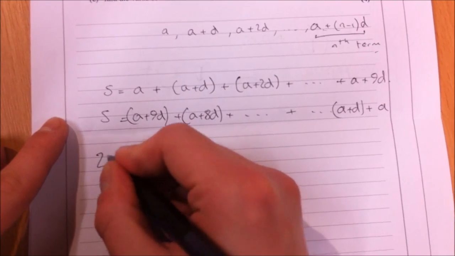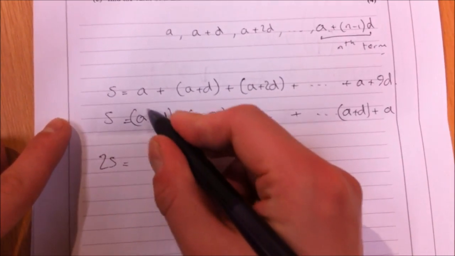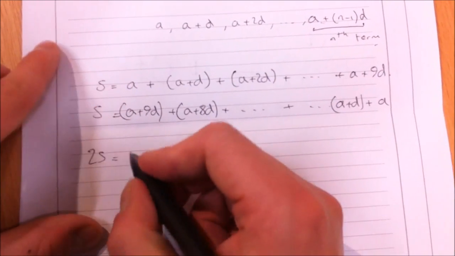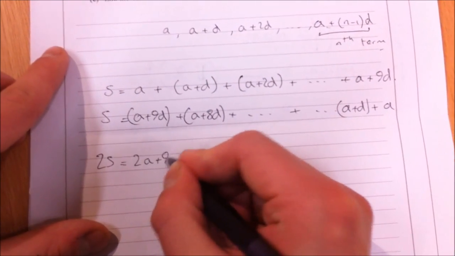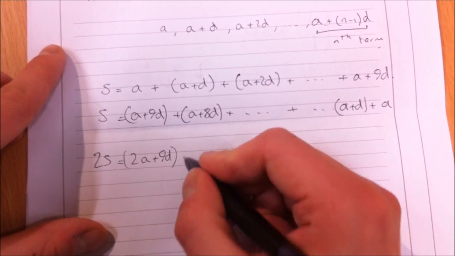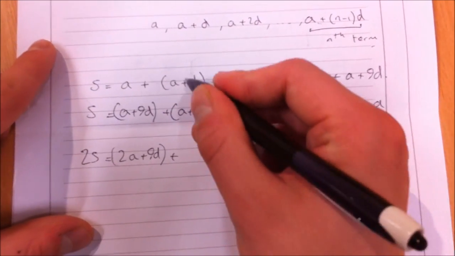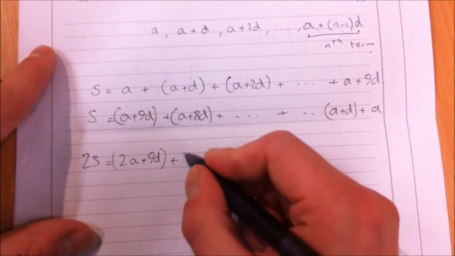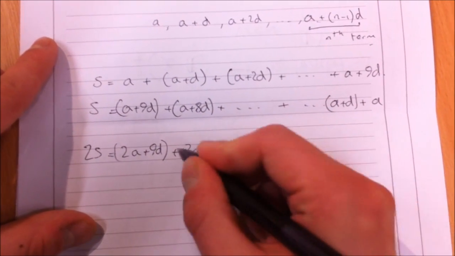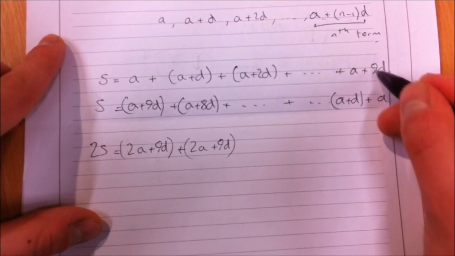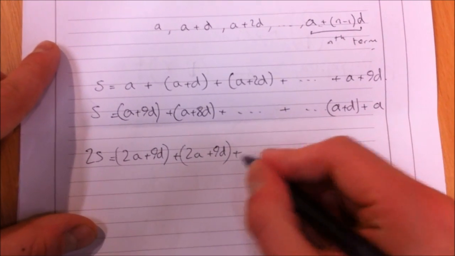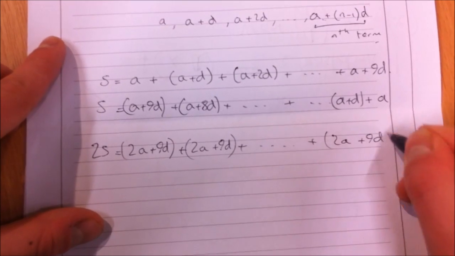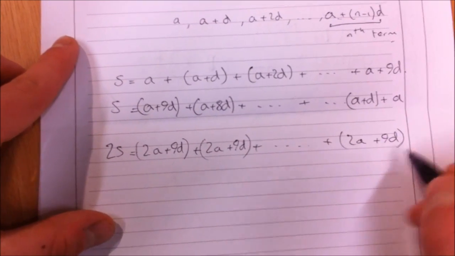Now, if we consider adding these two sums together, then on the left-hand side we would get s plus s, which is just equal to 2s. And on this side we would get, if we look at the first term, this plus a, 2a plus 9d. The interesting thing is, if we look at each couple of things that we're adding up, you get 2a plus 9d for every one of them. For example, the last couple is, again, 2a plus 9d. And because we've got 10 terms, we've just got 10 lots of 2a plus 9d.